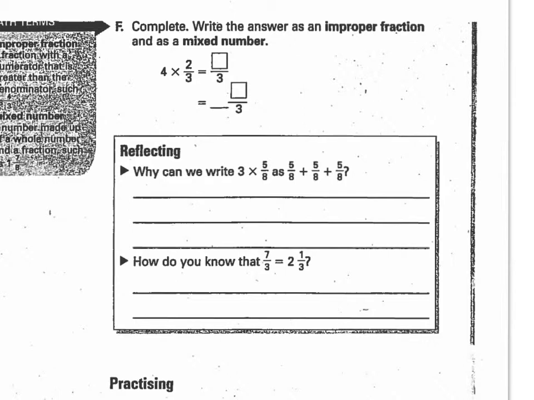To finish off the question, write the answer as an improper fraction and as a mixed number. 4 times 2 is 8. I keep the same denominator. To change that to a mixed number, how many times does 3 go into 8? It goes twice. 3 times 2 is 6. What's left over? 2. The answer is 2 and 2/3.